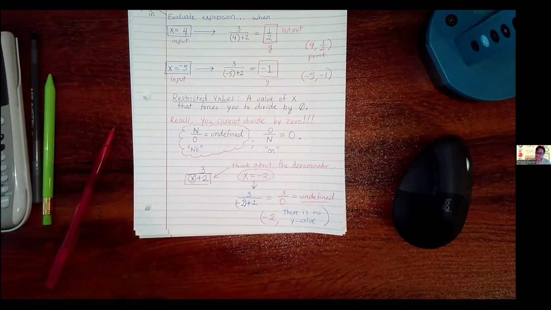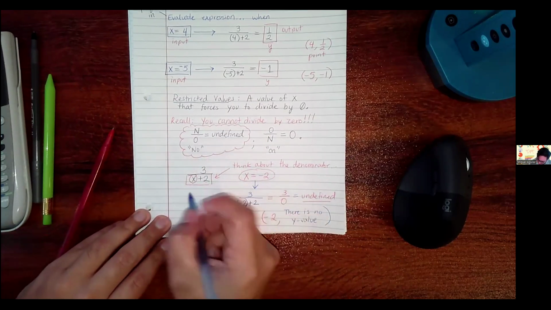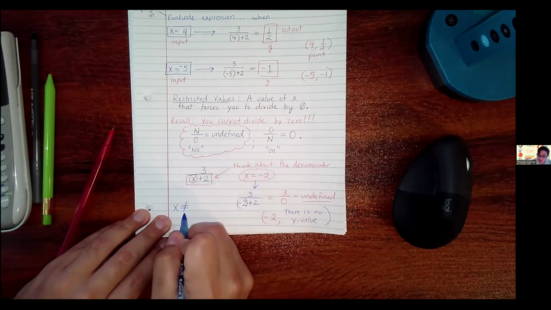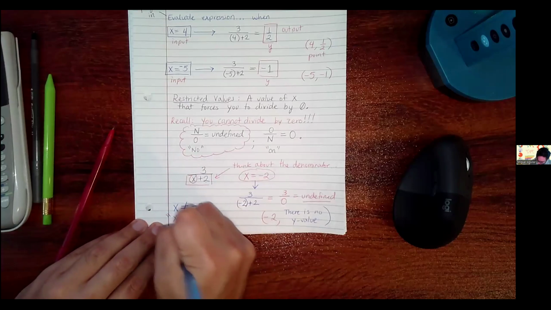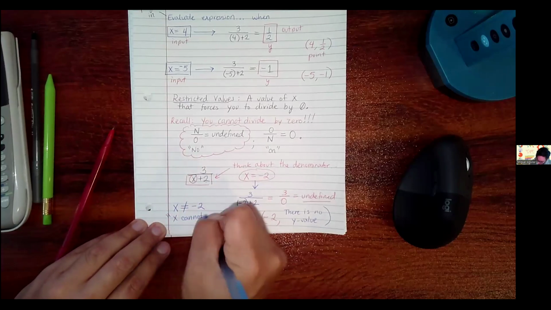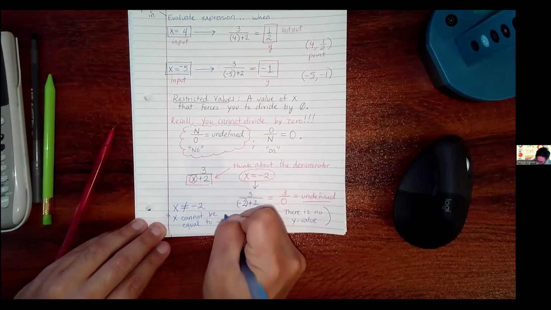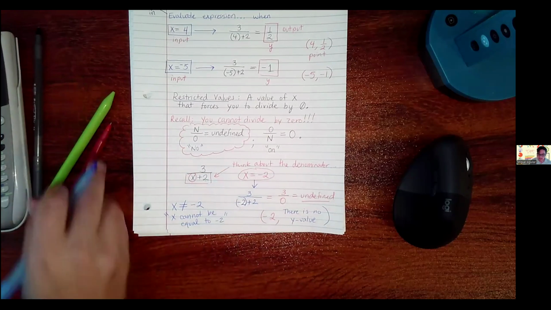So we're going to say that x equals -2. Well, we want to avoid that. So we're going to write that as x with a slash through your equal sign, -2. And this is saying that x cannot be equal to -2 because it forces us to divide by 0, and we know that we're not supposed to do that.